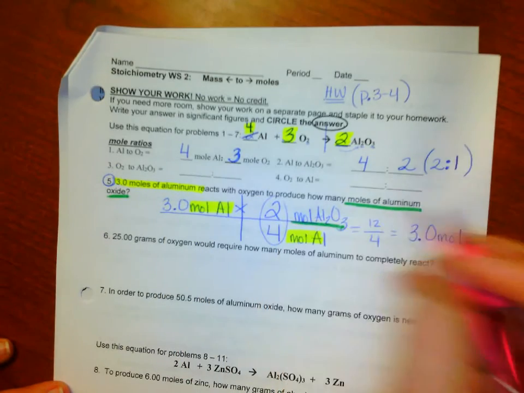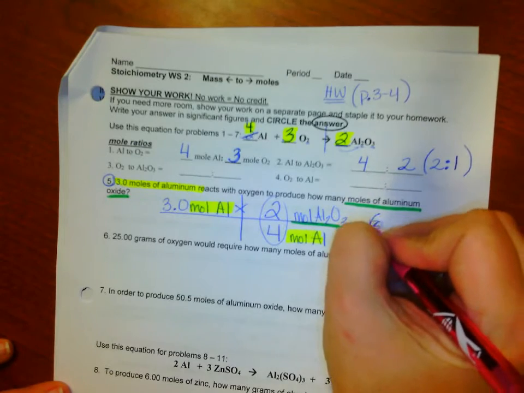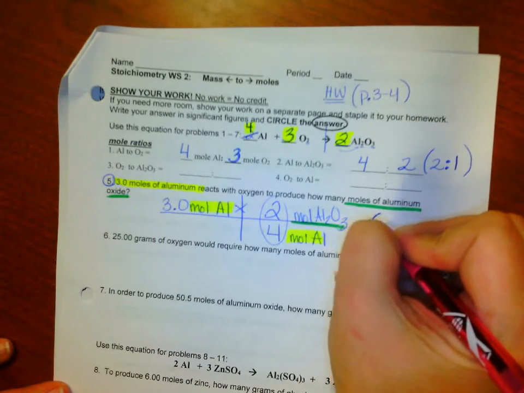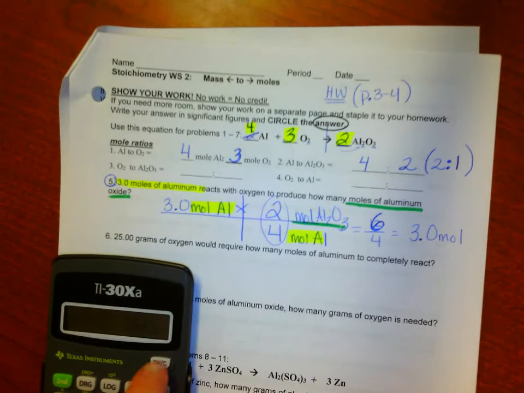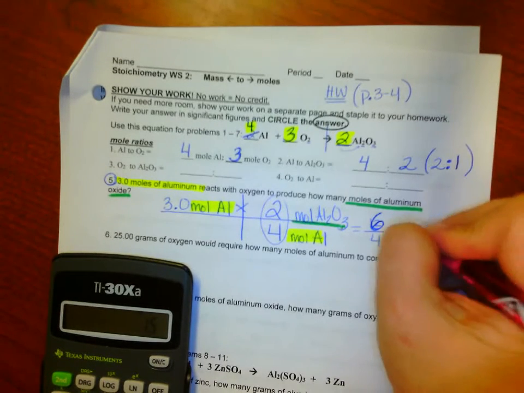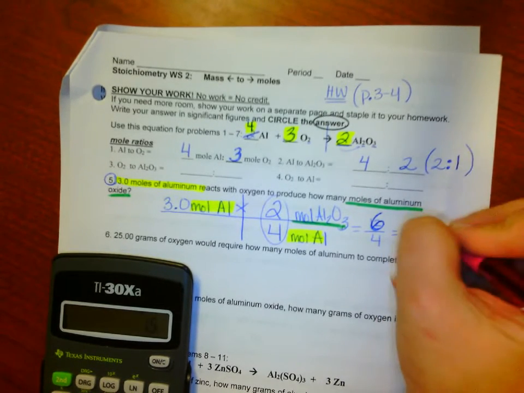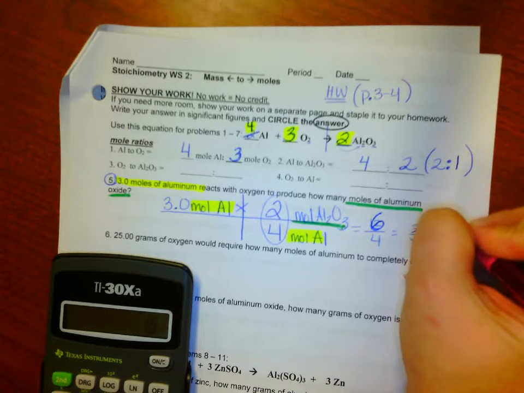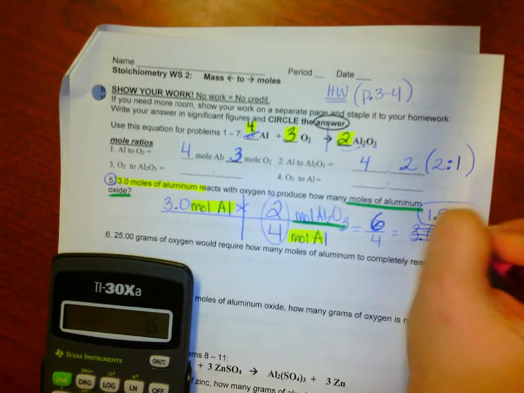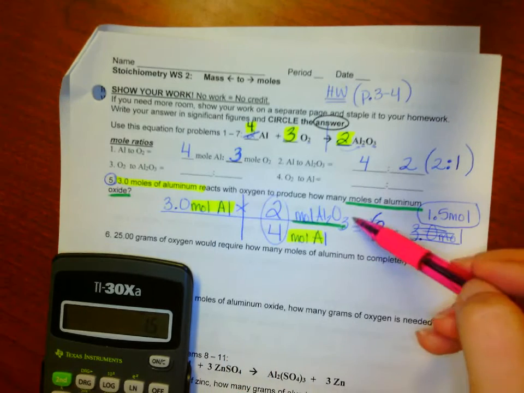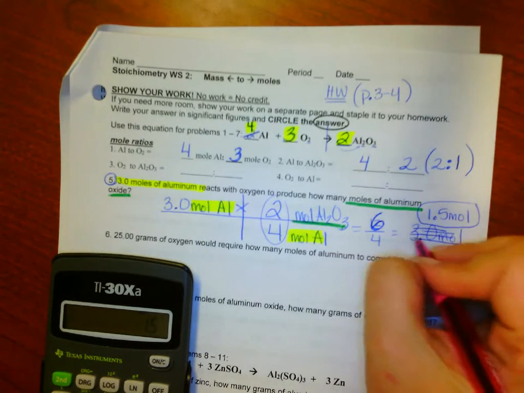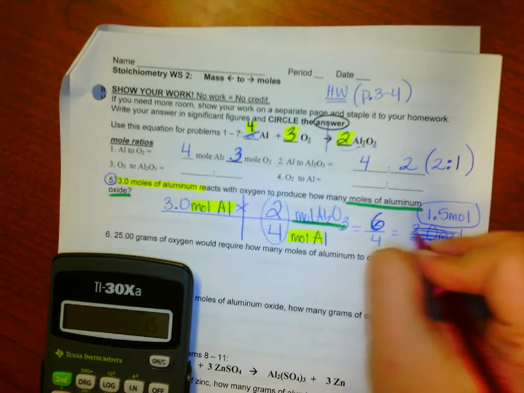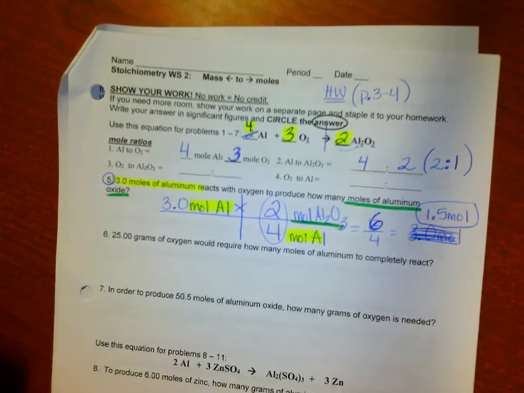This is what happens when I don't pull a calculator in. 6 divided by 4. I apologize because 3 times 2 is only 6. And 6 divided by 4 gives you 1.5 moles. The only way the answer would be the same as the product is if they had the same exact coefficients. So, kind of a thing to look for when you're doing your math.